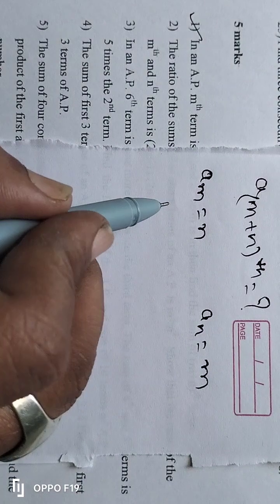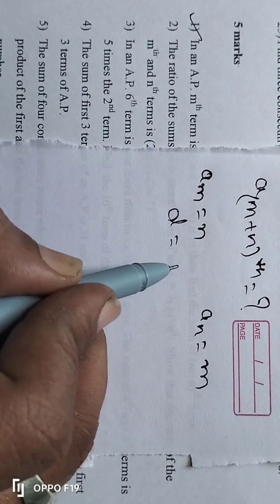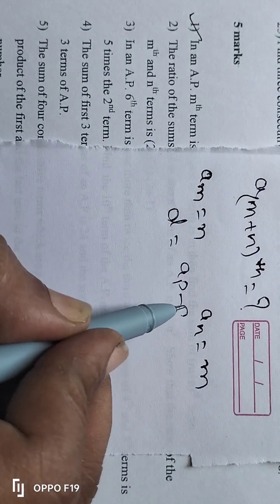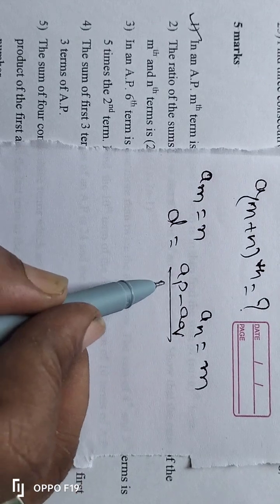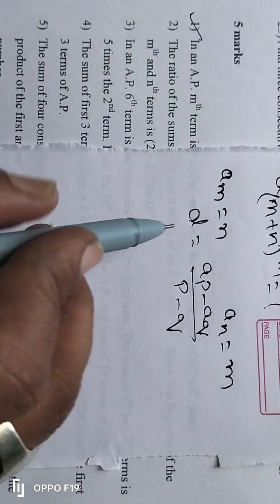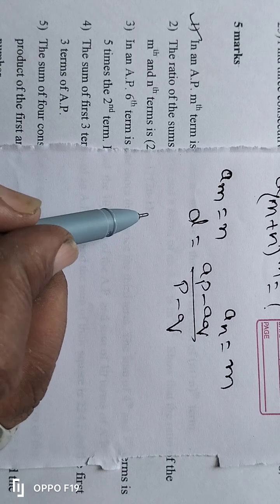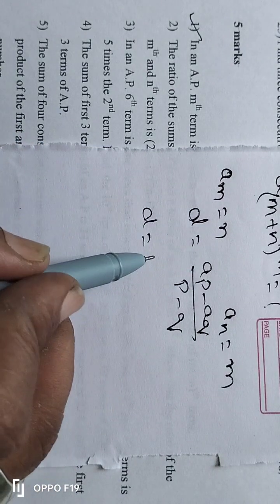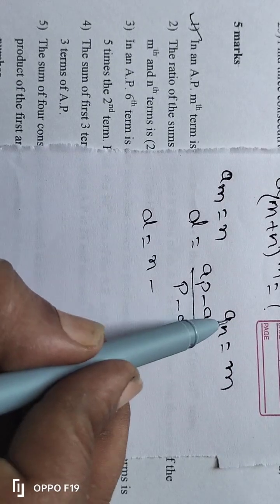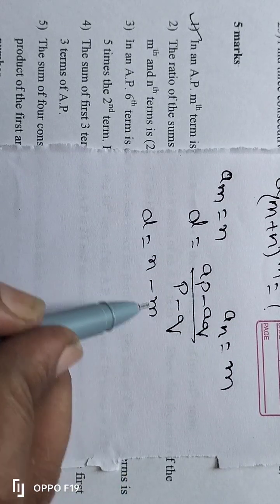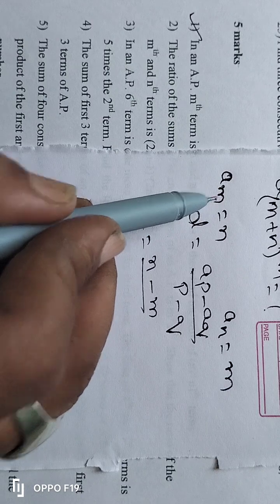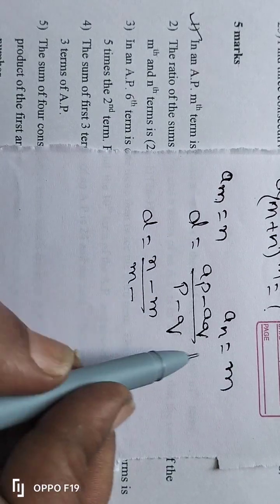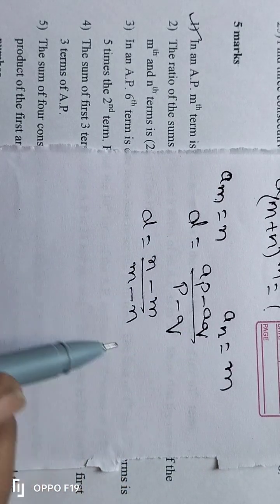Now let us find d. d is equal to (ap minus aq) divided by (p minus q). So now d is equal to, what is ap? ap is am, that is equal to n, minus what is aq? It is m, divided by what is p? It is m, minus what is q? It is n.